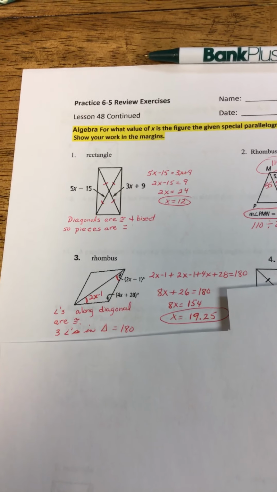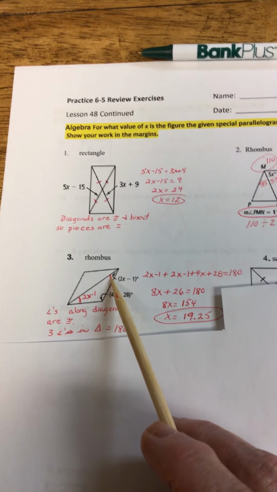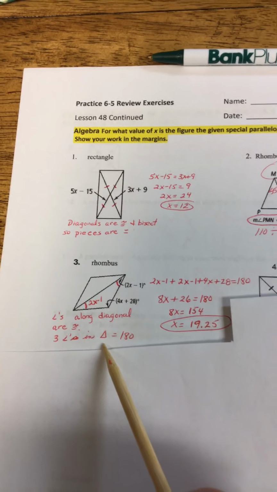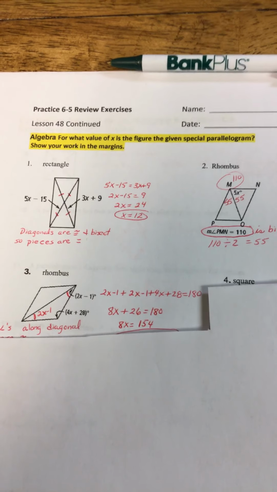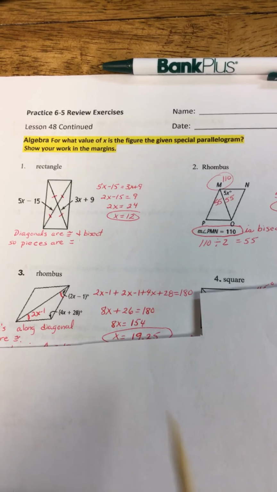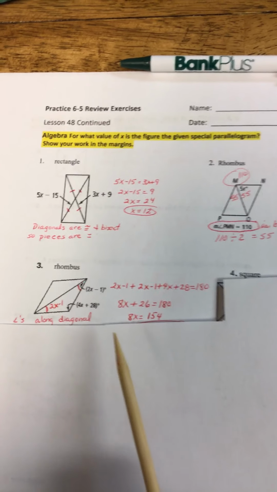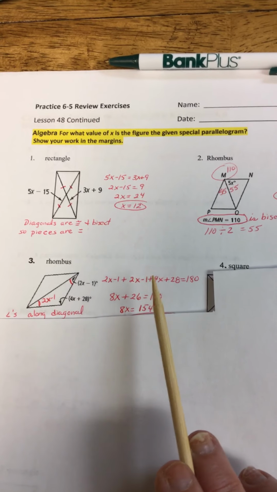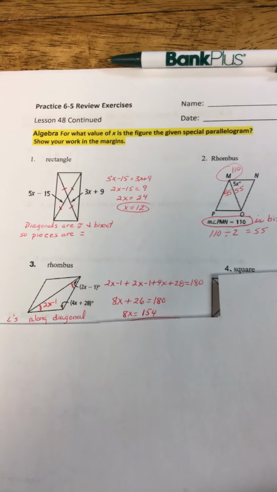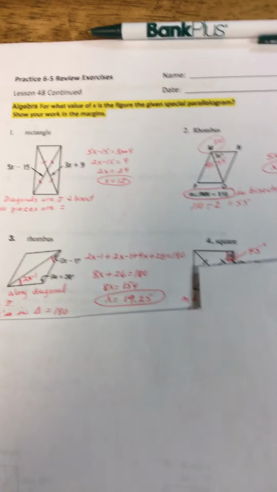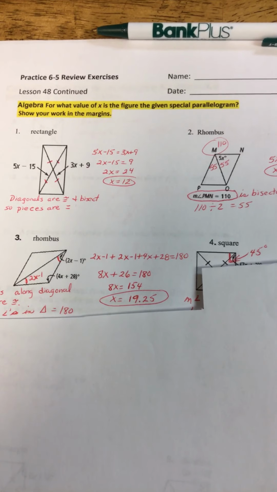So the angles along a diagonal are congruent, and now I know that this angle measures 2x minus 1, just like this one. I have 3 angles that make up a triangle, so I'm using the triangle angle sum theorem. So I'm adding them: 2x minus 1, another 2x minus 1, and this 4x plus 28. When I simplify, 2, 2, 4 gives me 8x, negative 2, positive 28 gives me positive 26. I'm going to subtract and get 158. And when I divide, I don't get a nice whole number. I get 19.25.